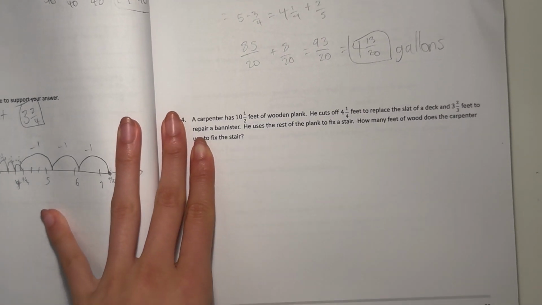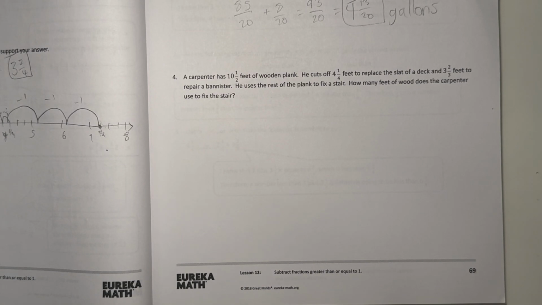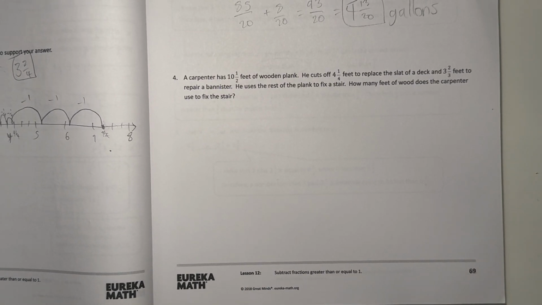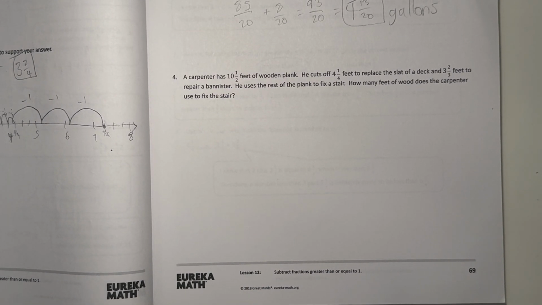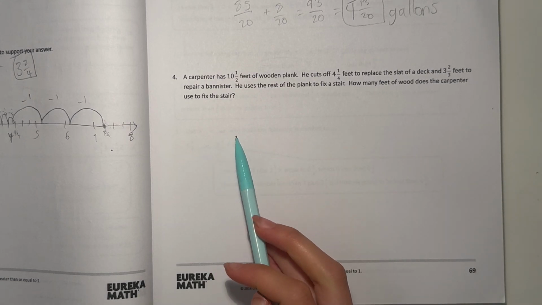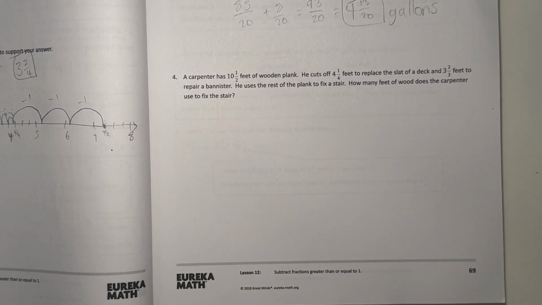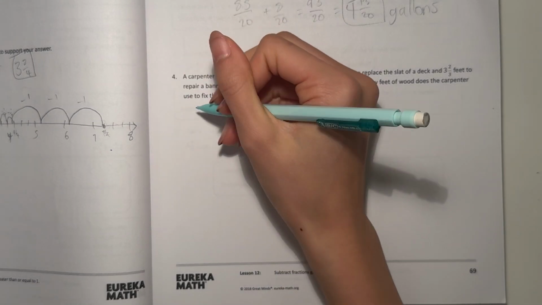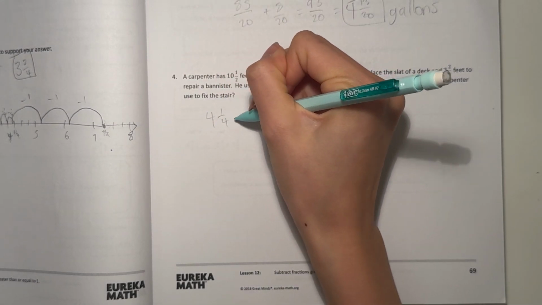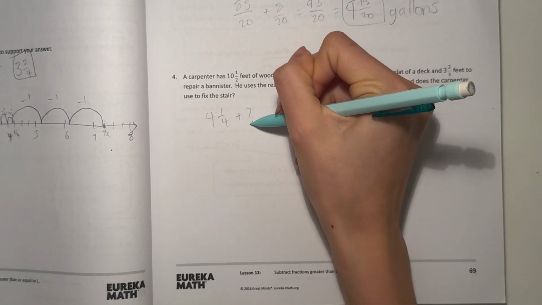And number 4, a carpenter has 10 1/2 feet of wooden plank. He cuts off 4 1/4 feet to replace the slat of a deck and 3 2/3 feet to repair a banister. He uses the rest of the plank to fix a stair. How many feet of wood does the carpenter use to fix the stair? So we need to first find out how much he took off in total. 4 1/4 plus 3 2/3.